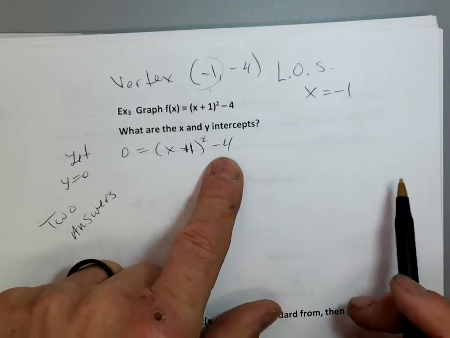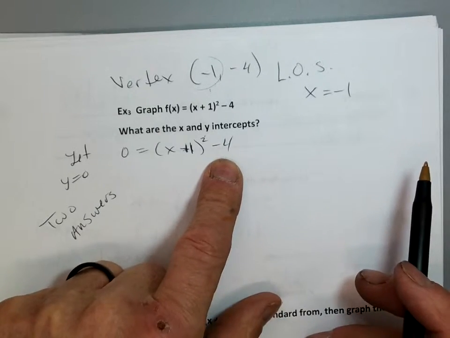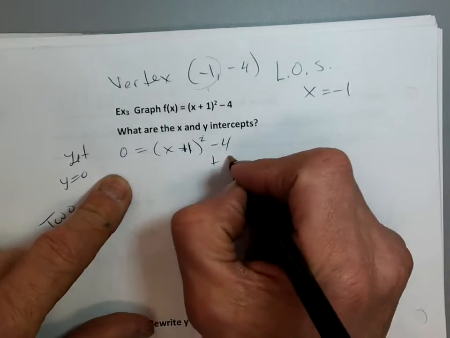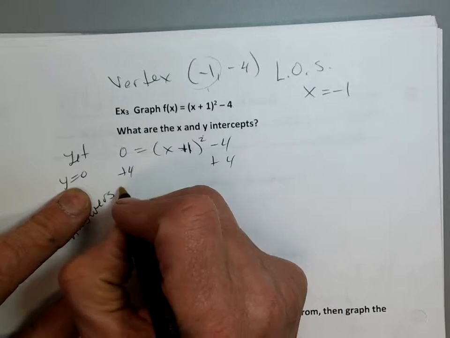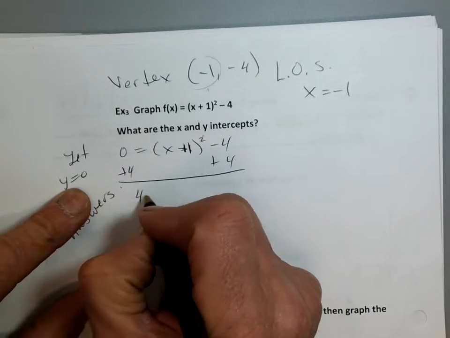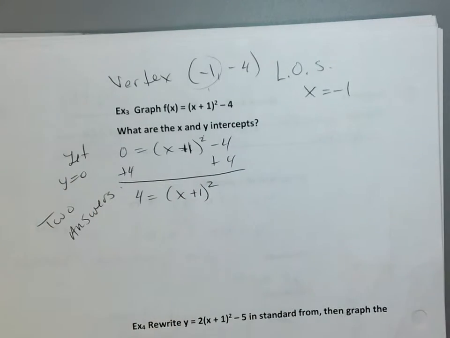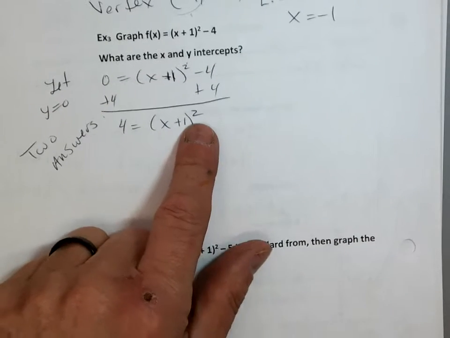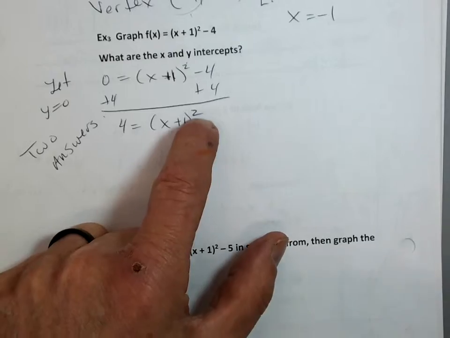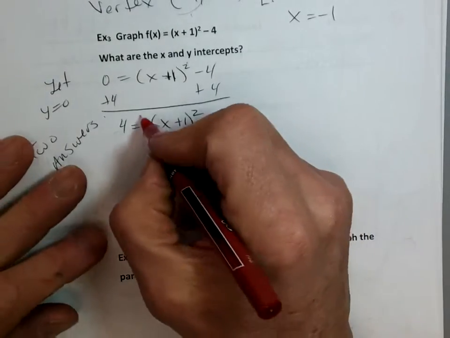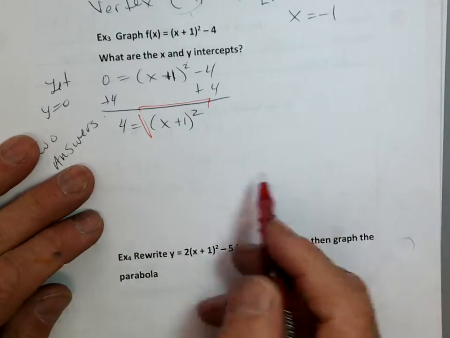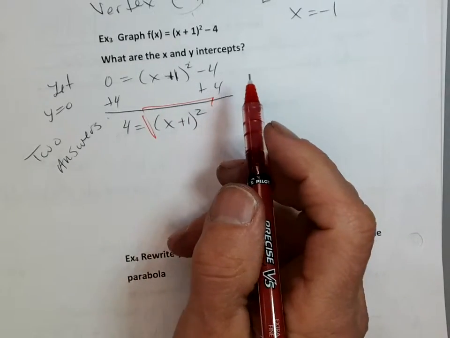So let's solve. What am I going to do? Plus 4, plus 4. So I'm going to get 4 equals (x plus 1) squared. How am I doing? When I solve, I always do the opposite, right? So to undo a square, I'm going to do a square root. I'm going to take the square root of both sides, because the square root cancels the square. Does that make sense? Yeah.